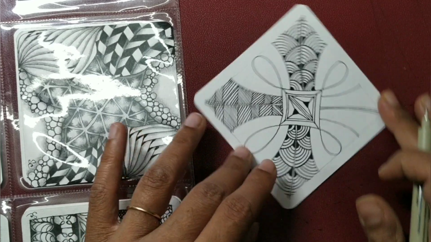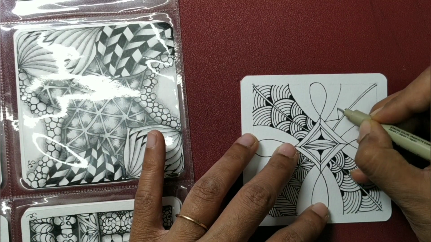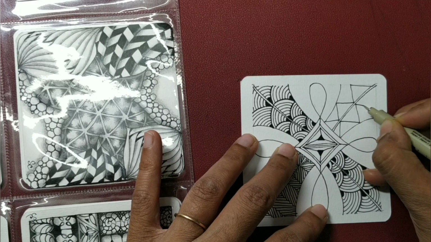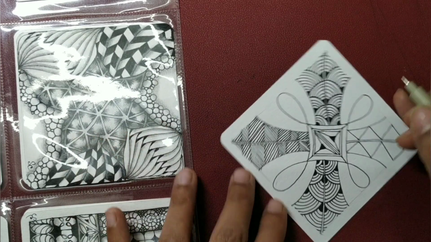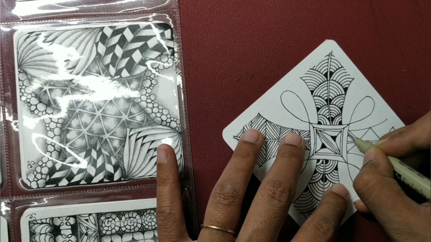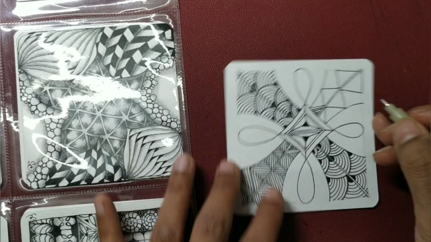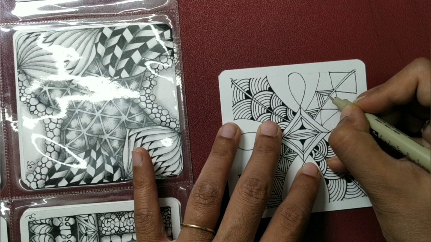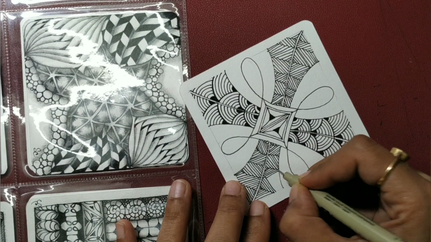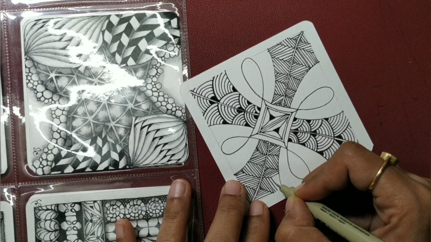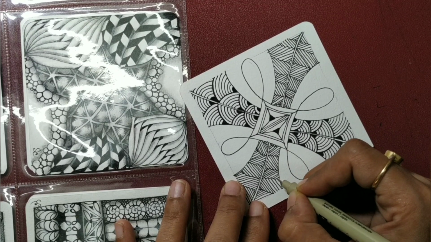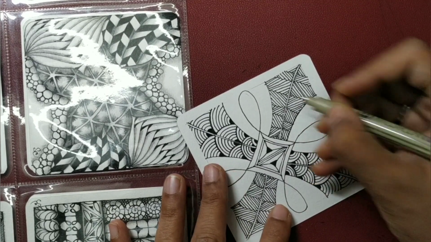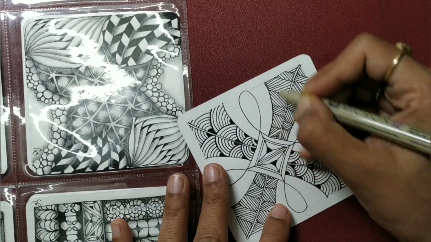So I'll do exactly the same on the other side. Go with the same tangle hybrid. I'm almost finishing the last section now. Done with that exercise. You can redo the lines if you want, re-emphasize them.